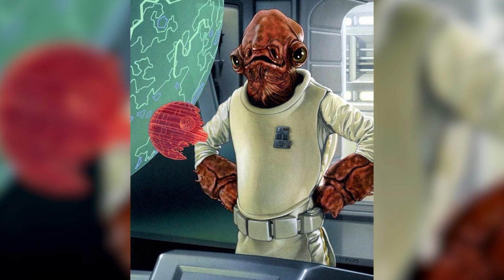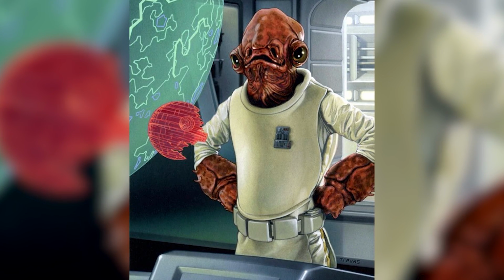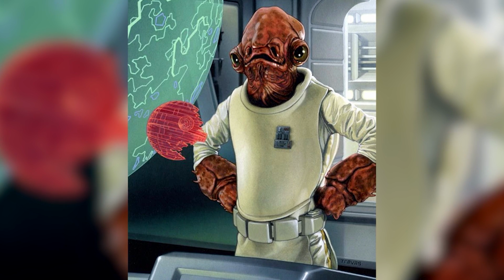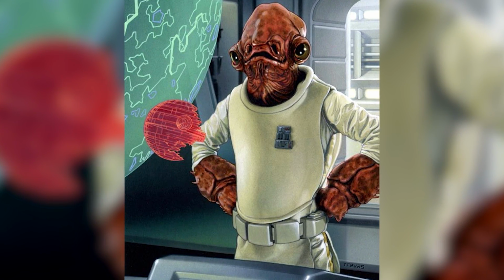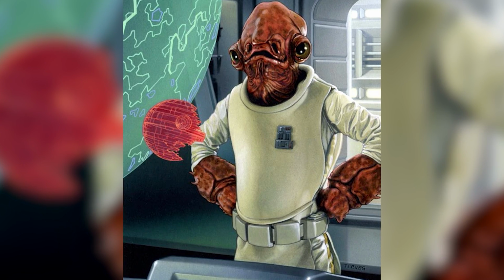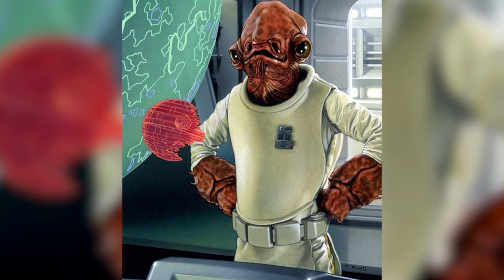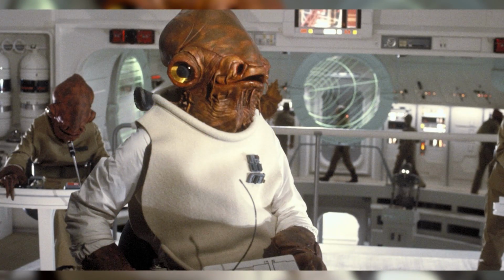Despite their failure to capture Tarkin, the mission was far from a failure for the Rebel Alliance. Having been at Tarkin's side as his slave, Ackbar had a wealth of knowledge and information about the Death Star, which would prove invaluable moving forward. After Ackbar was liberated, he was allowed to return to his home planet, where he resumed his duties as Admiral of the Mon Cala fleet.